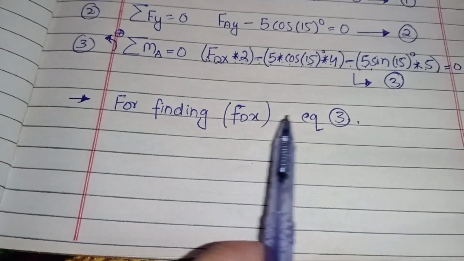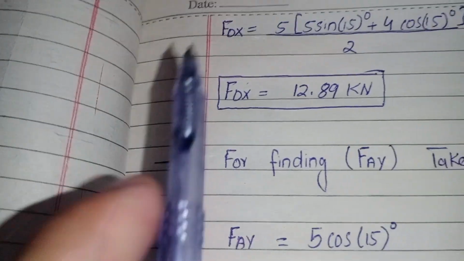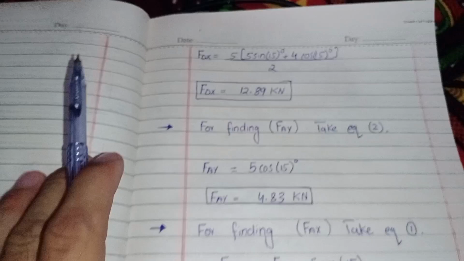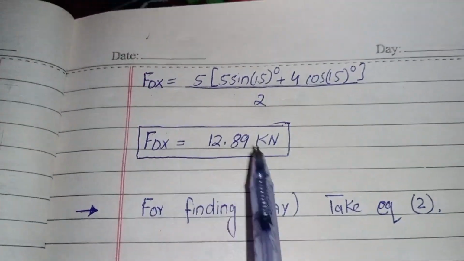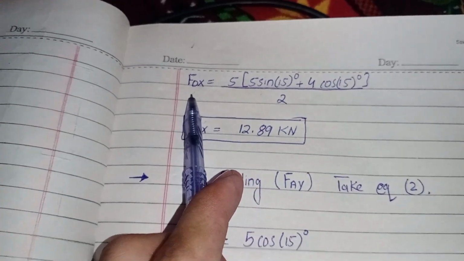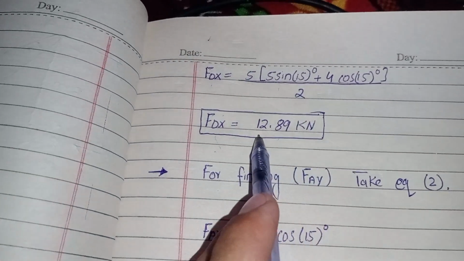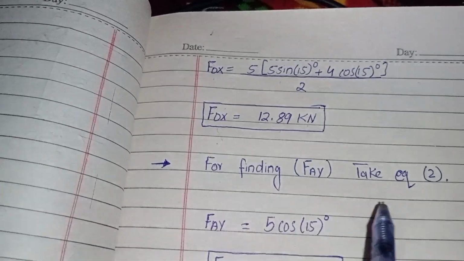For finding f dx, equation 3 will be taken. I take equation 3 to find f dx. I move all the known values to the right side and the unknown value to the left side. So f dx will come out 12.89 kilonewton.